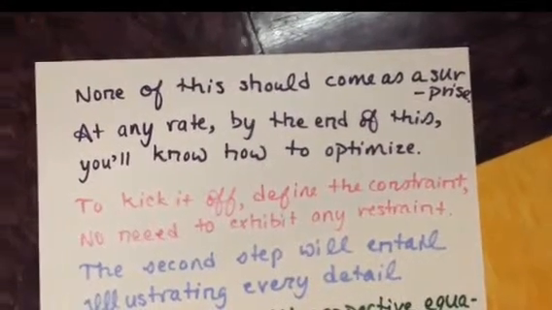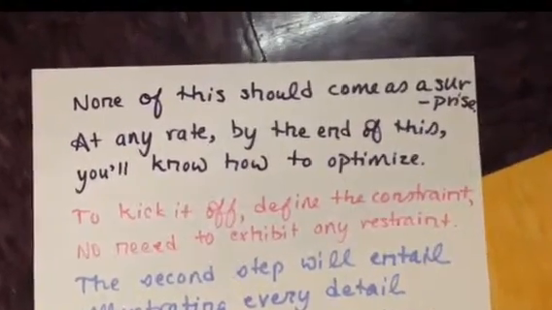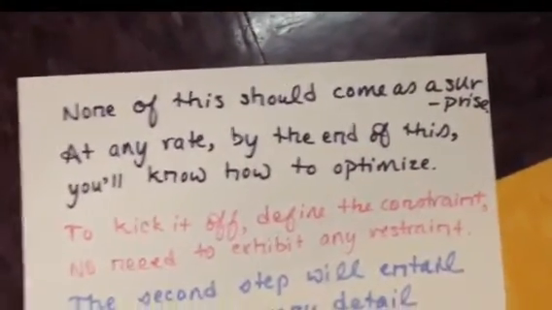So none of this should come as a surprise. At any rate, by the end of this, you'll know how to optimize, hopefully.